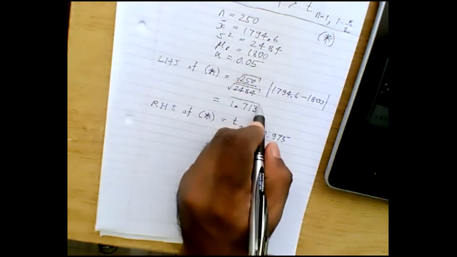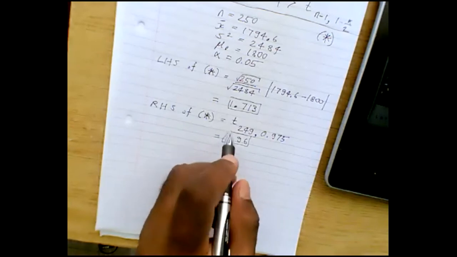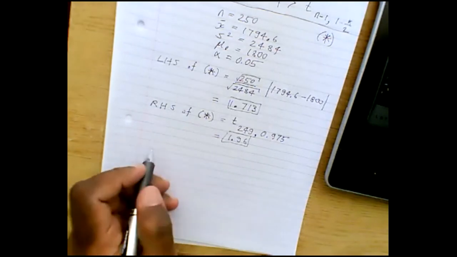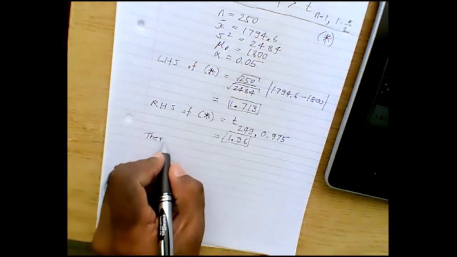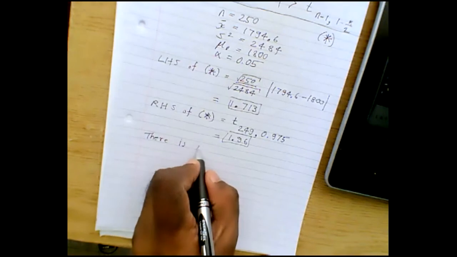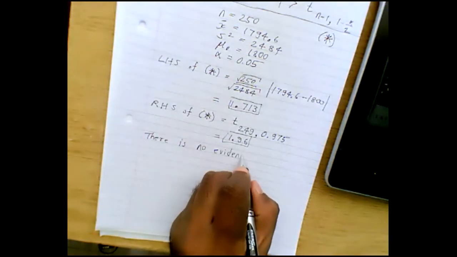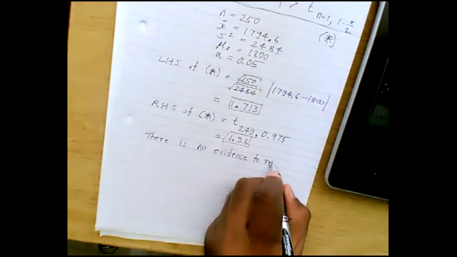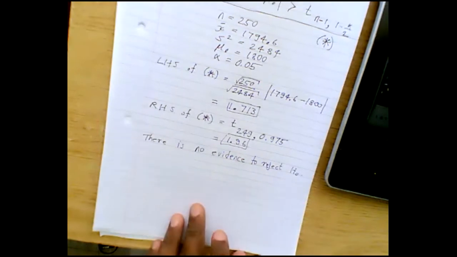So this is the left hand side, and this is the right hand side. Clearly this is not greater than this. So the conclusion is that there is no evidence to reject the null hypothesis.